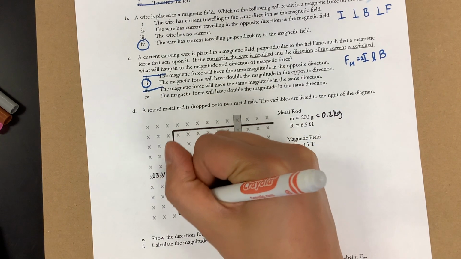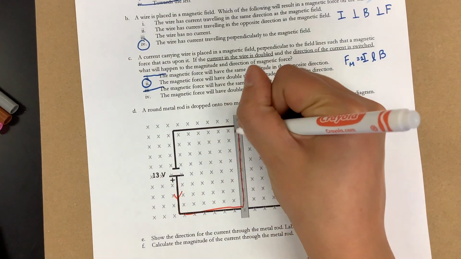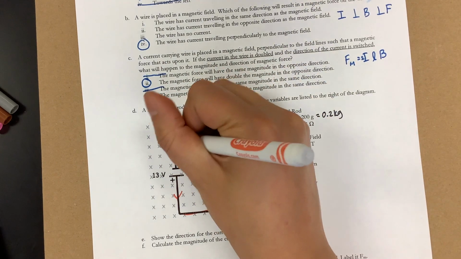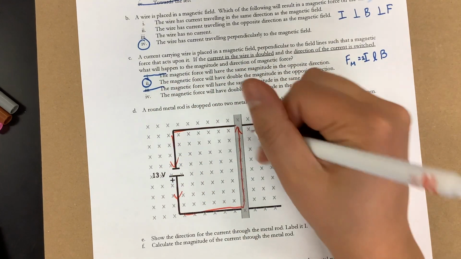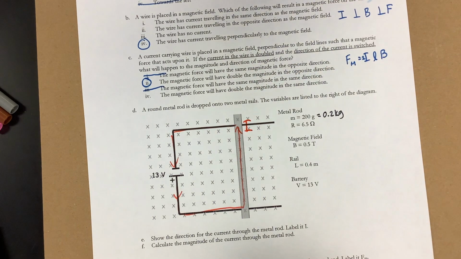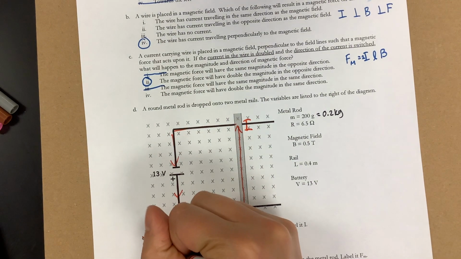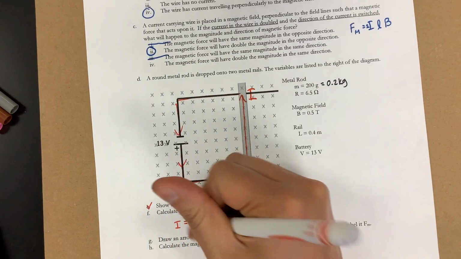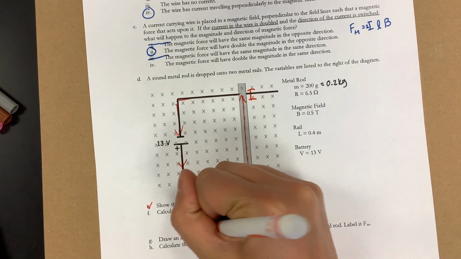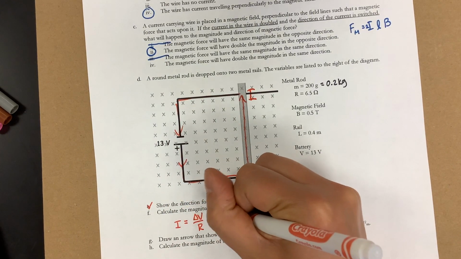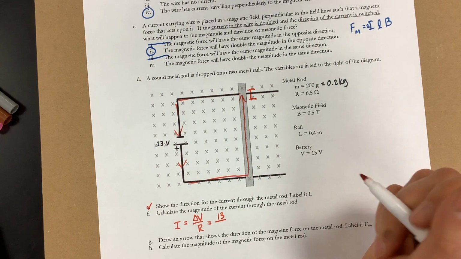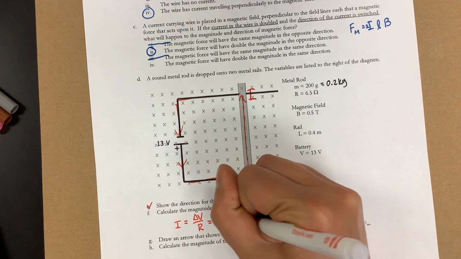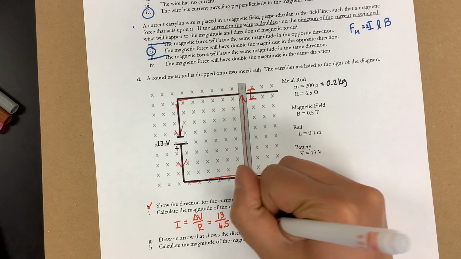We know it goes from positive to negative. So in the rod, the current is going up. That's where we're mostly concerned with. So check, labeled I. To calculate the magnitude of current, there's a bunch of choices that have current in it, but since I know the voltage and resistance, I'm just gonna use Ohm's law, guys. That's 13 volts over 6.5 ohms, or 2 amps.